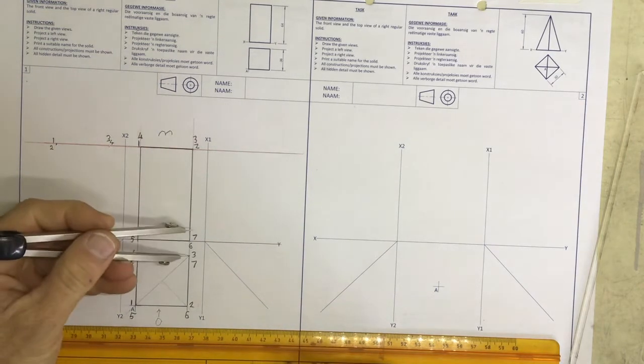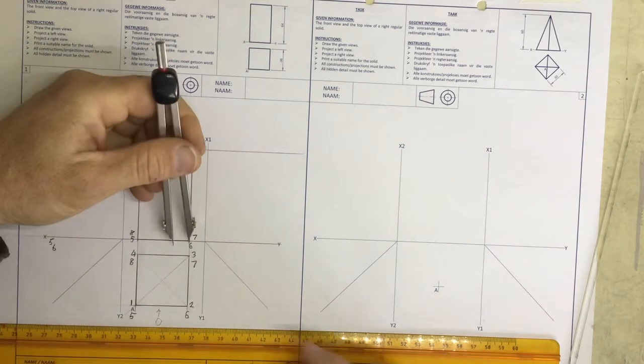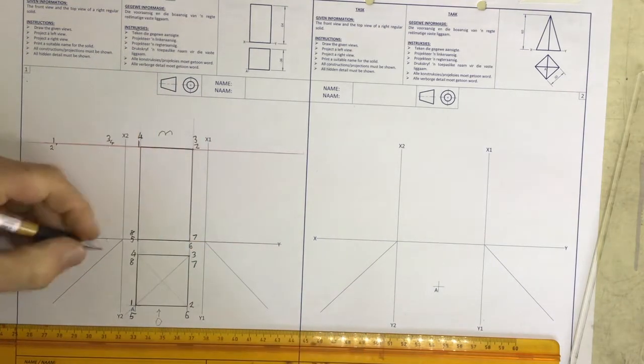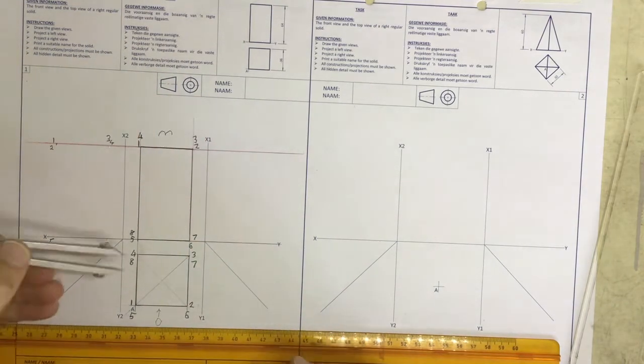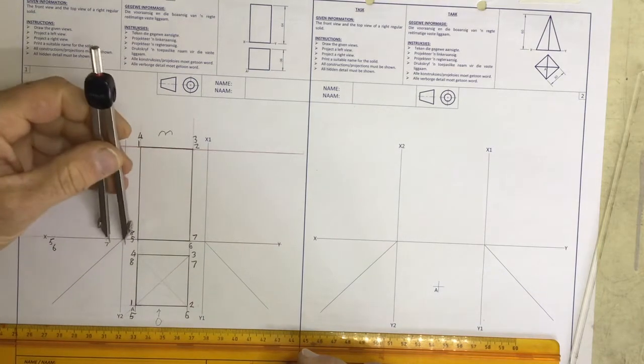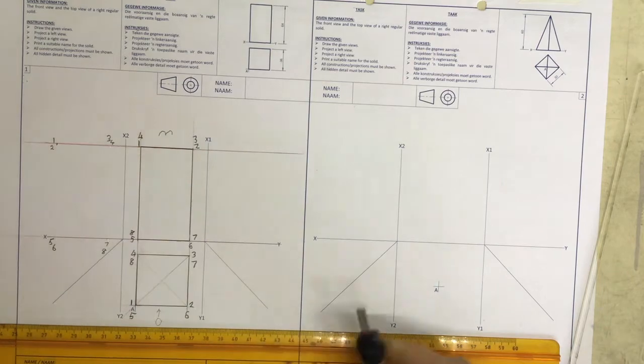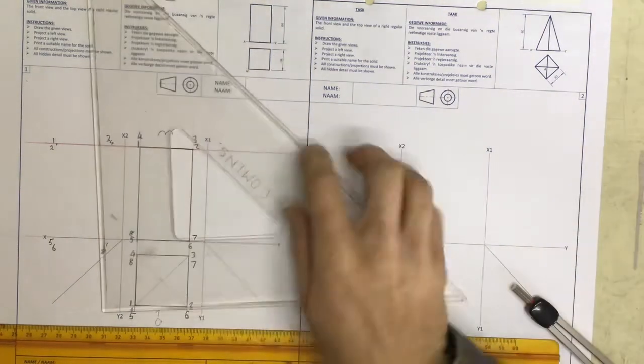Right, 7. There is 7. There is 7 on the front view. Take it across, place it over there. There is 7. 8. There is 8. Take it across, mark it off, label it as 8. After you've done that, you can then draw in.